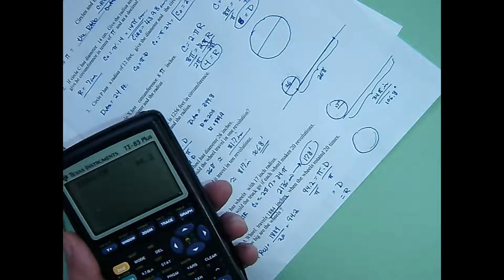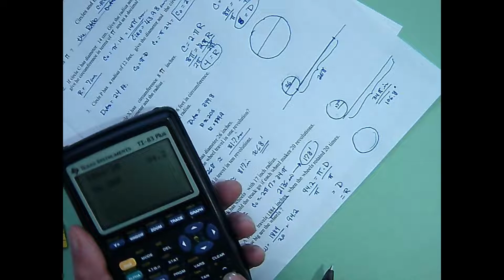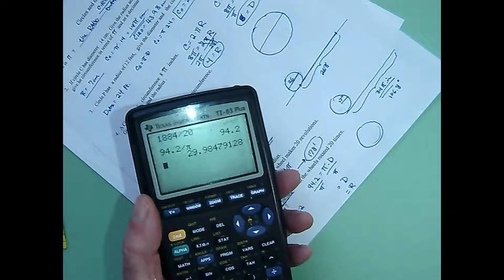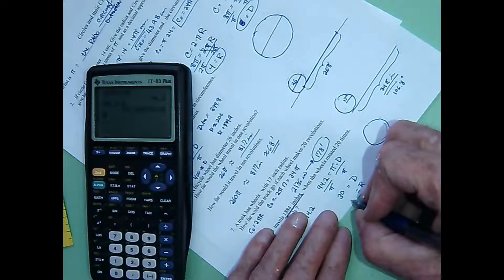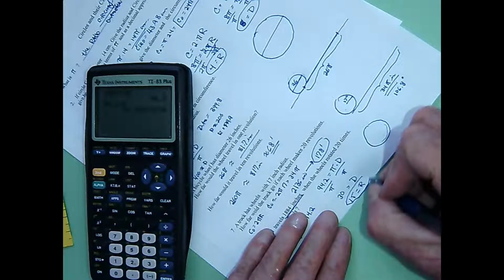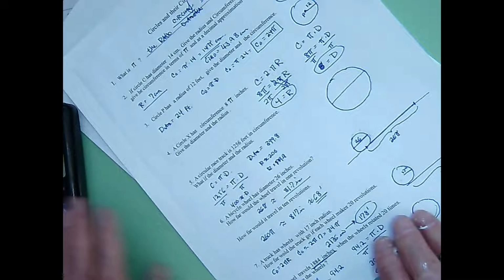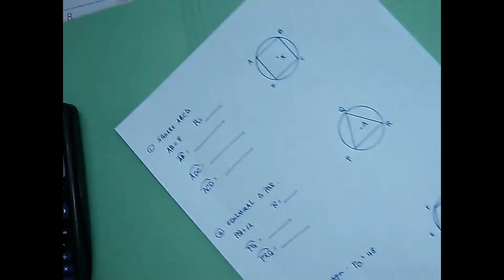94.2 divided by pi. That's probably about, I'll call that 30. The diameter is 30, as close as I can get. And therefore the radius must have been 15 inches. And that's a pretty good little collection of questions, but I've got some more I'd like to look at with you. Because I was looking across the assignments, they got these same kind of things.